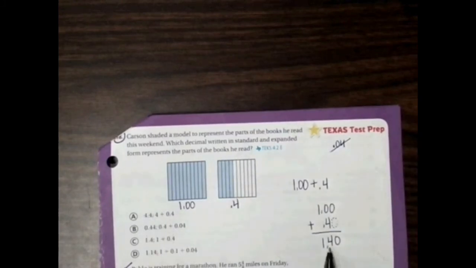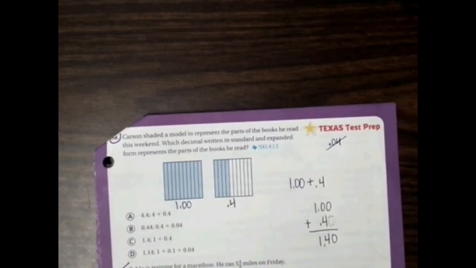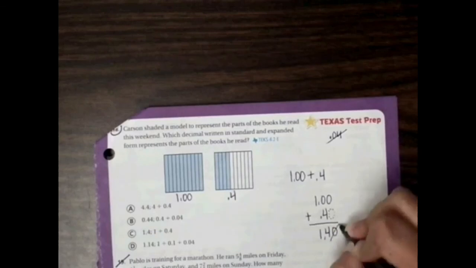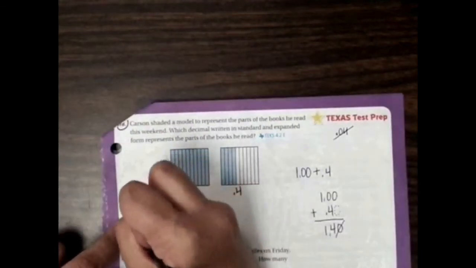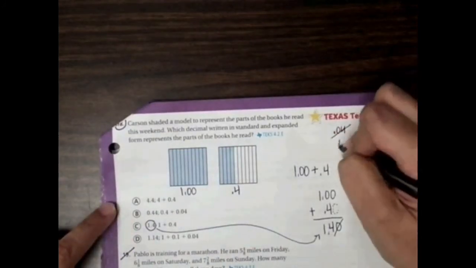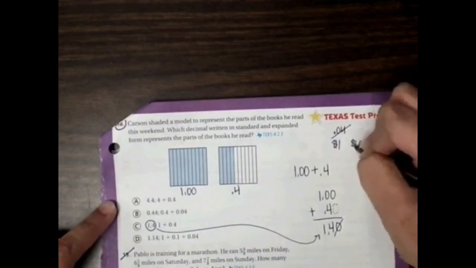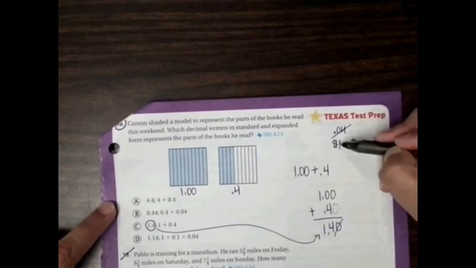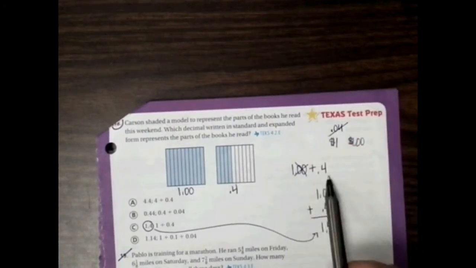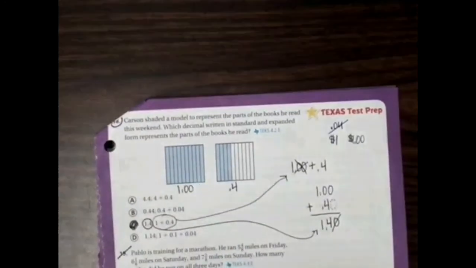But if you notice, my final answer doesn't look like any of these. My expanded form doesn't look like any of these. So, like I said, because this is kind of added like tenths, then this doesn't have to be there. So C matches with this, okay? And then expanded form, you can write $1 like this, or people write it like this. And so 1.00 is exactly like 1 whole. And so you can kind of think of it like 1 plus 0.4. And so that matches this part in answer C as well. So that's my evidence to show C is my answer.